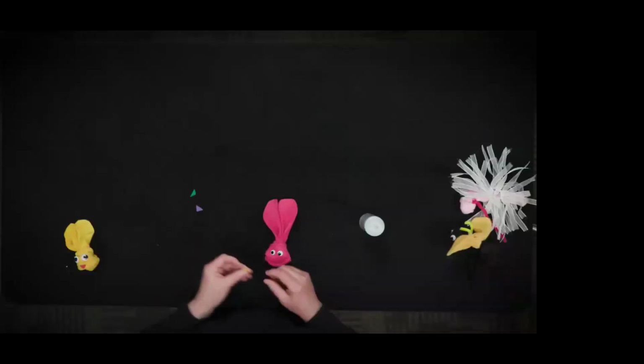Finally, I will add the tiny triangle of fleece that will become our rabbit's nose.